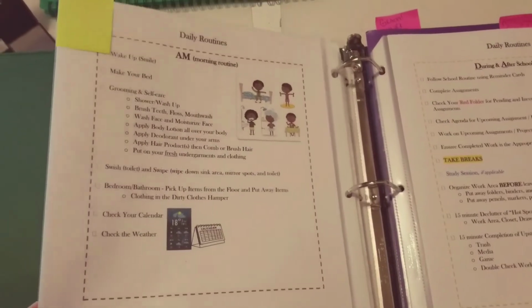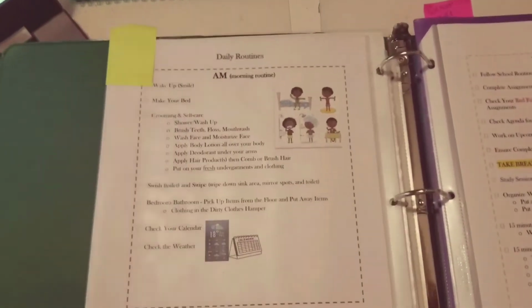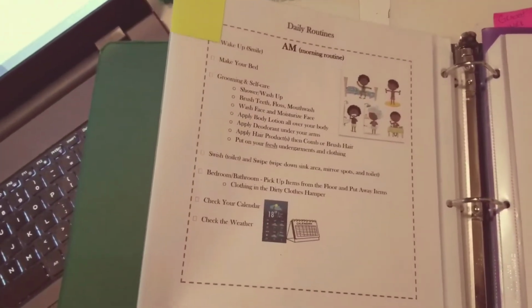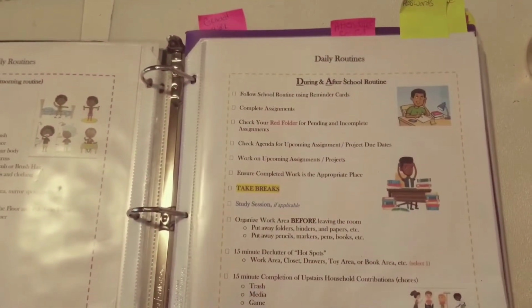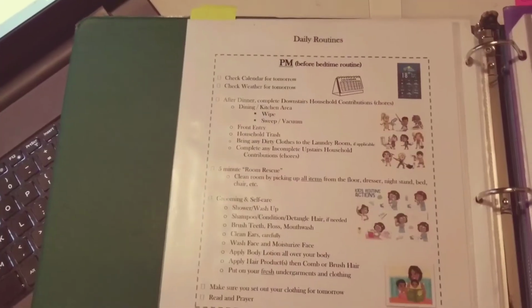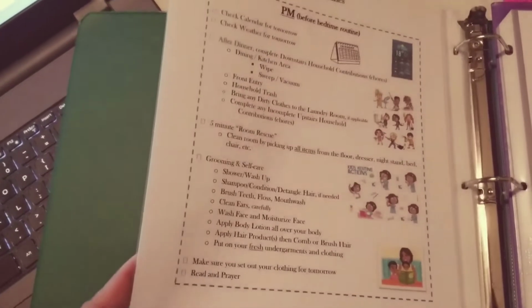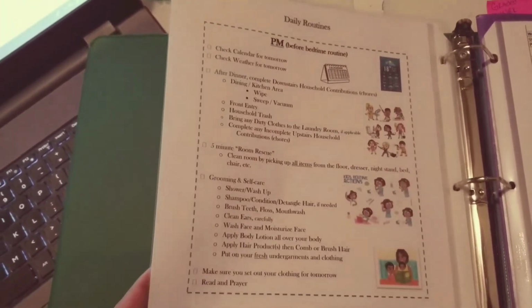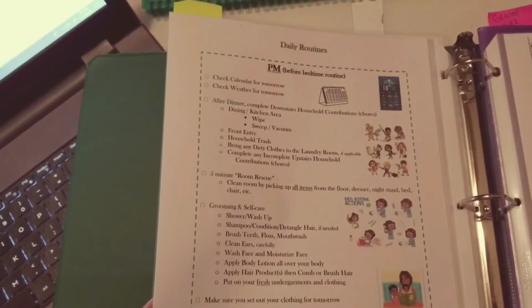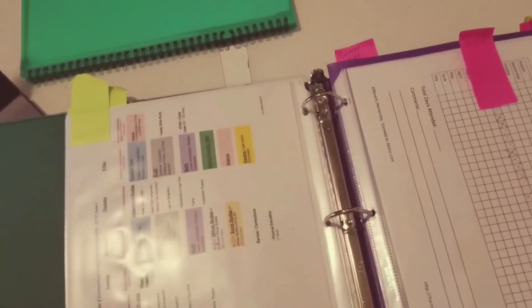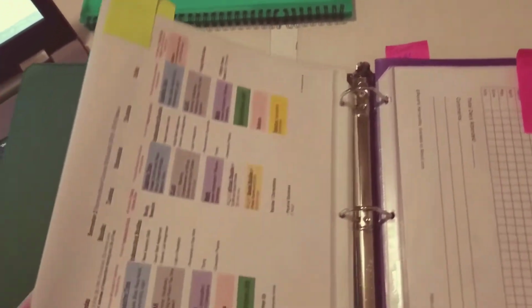Next, we have his daily routines. This is what he's supposed to do every morning. This is what he's supposed to do after we're done, before he goes to bed at night. This information is also posted in his room and in his bathroom. We do also have a password page within this book. I did skip over that; there was no need for me to show you that.